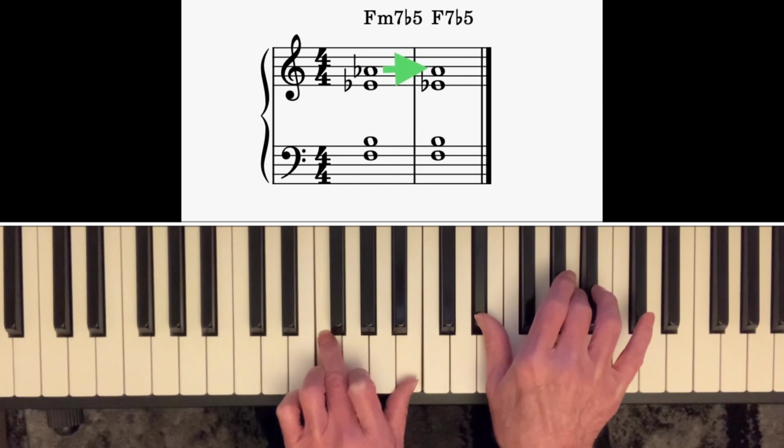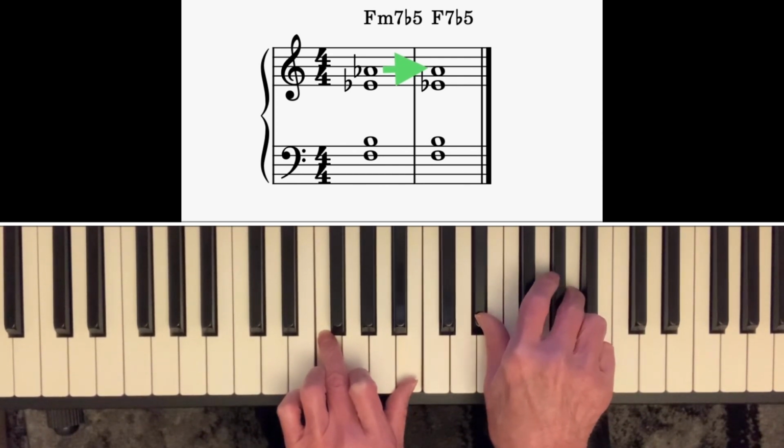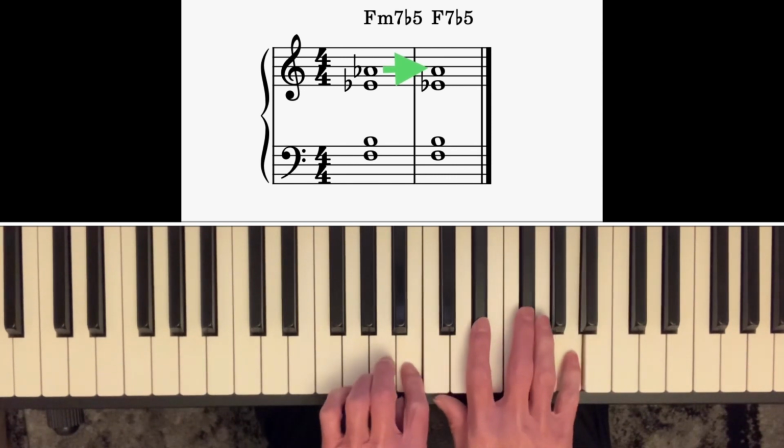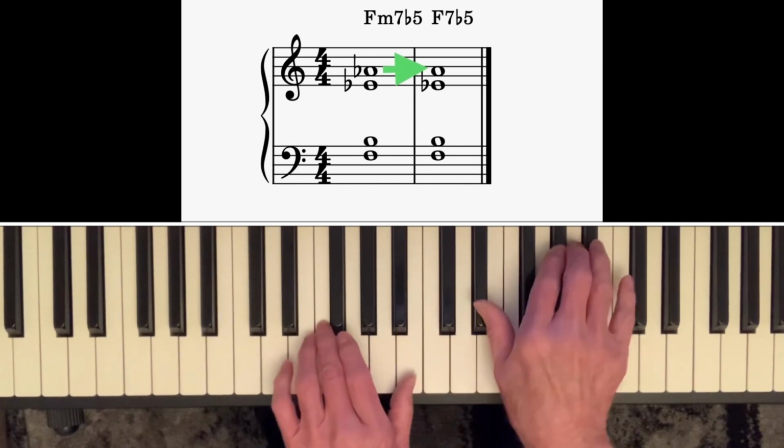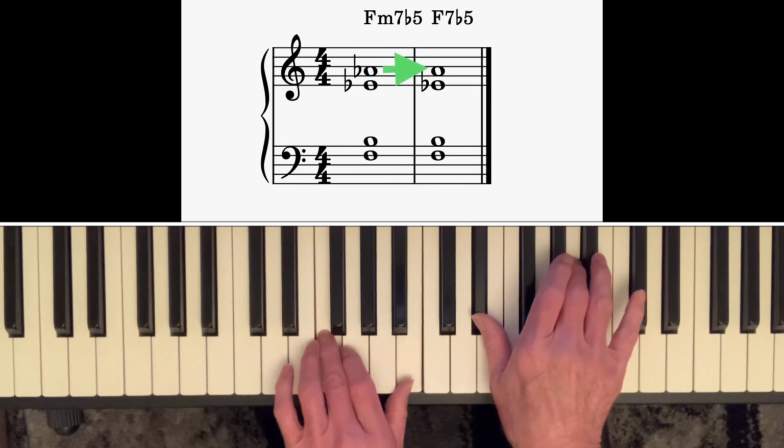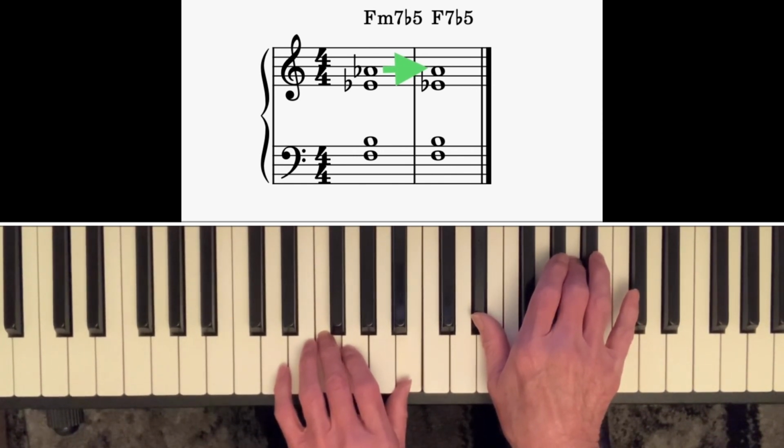Now, F7 with a flattened fifth contains exactly the same notes as B7 with a flattened fifth. As B7, fifth is F sharp, flatten it, make it F natural, and you've got the same notes. So now you've got two places that you could go to. You could go down a fifth to some kind of tonic, or down a semitone to some kind of tonic. You could, of course, go to several other places, but those are the two places where a dominant seventh usually goes to.